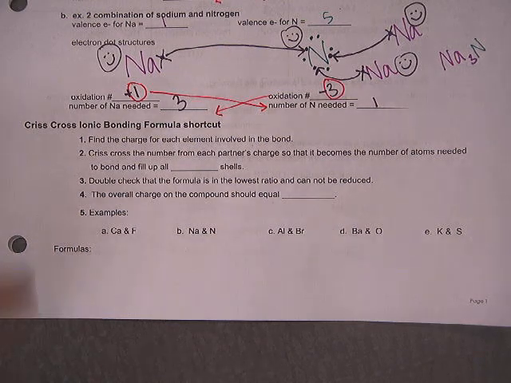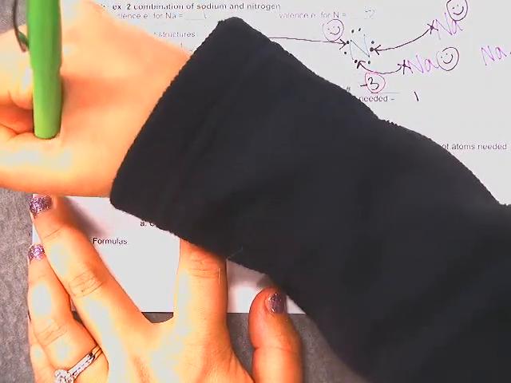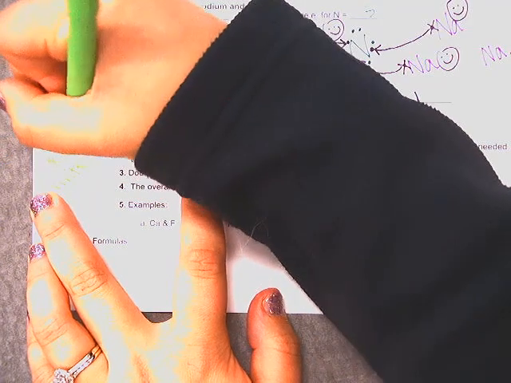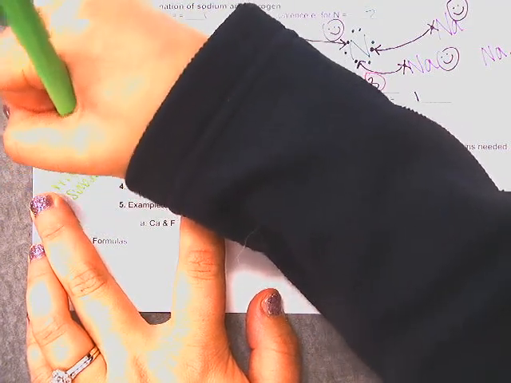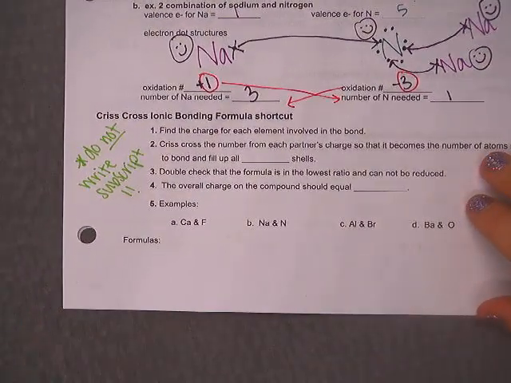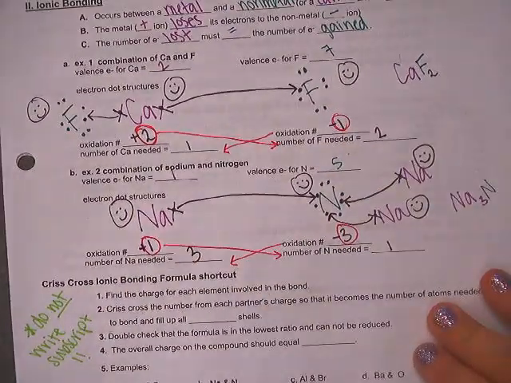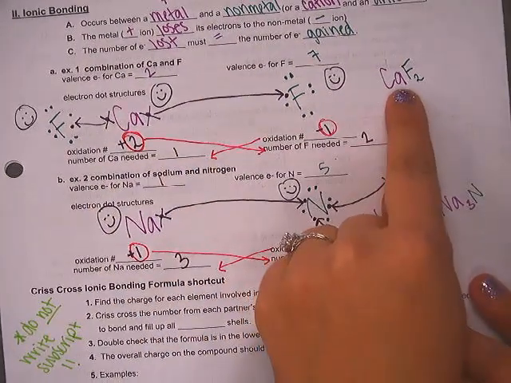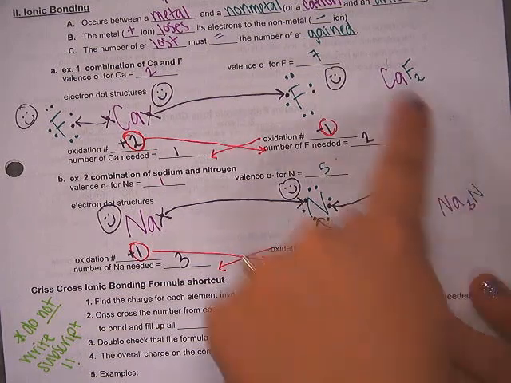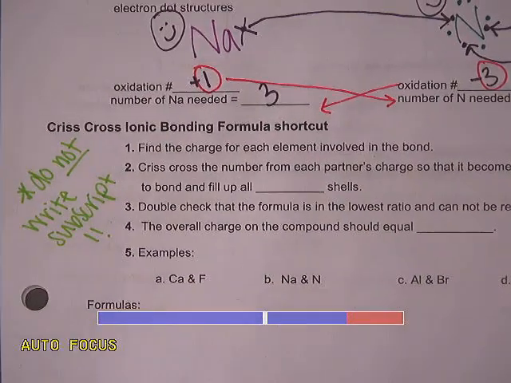The first thing I want us to write down here for the formula shortcut is that we do not write the subscript of 1. So put a note for yourself. Do not write subscript 1. So we proved where the electrons are going, where they're coming from in each of these examples up here. And remember that when we wrote our formulas, if we only used one of an atom, just listing it counts. We don't need to put a subscript of 1. So anytime it's a 1, it's just implied.